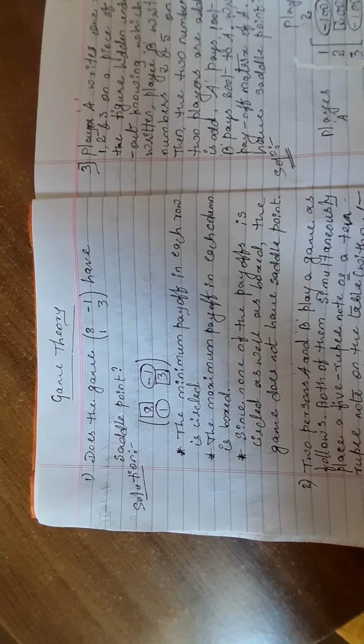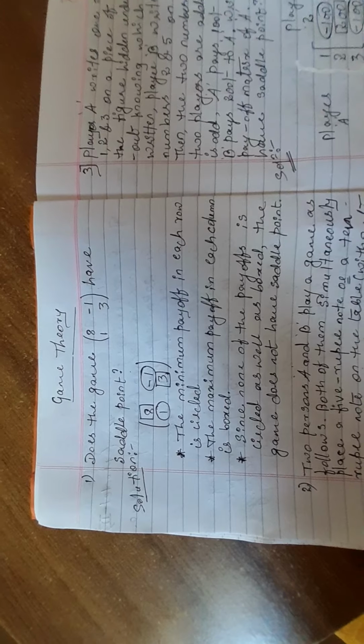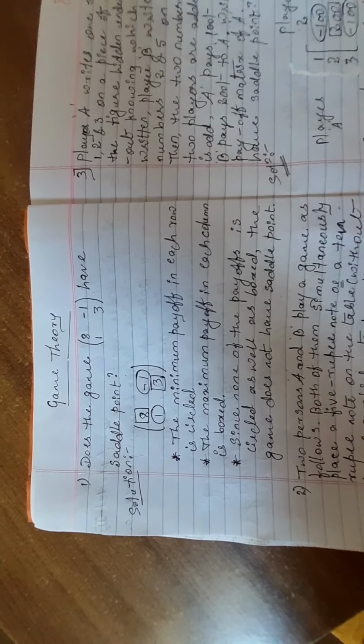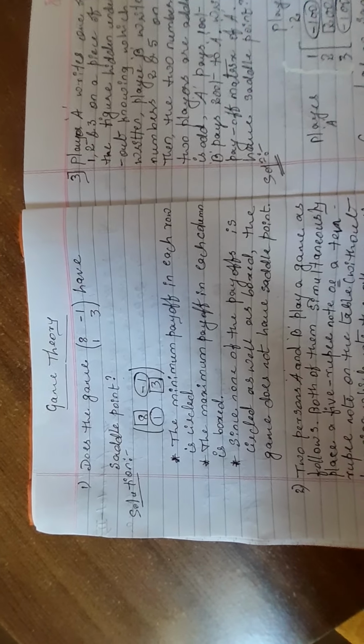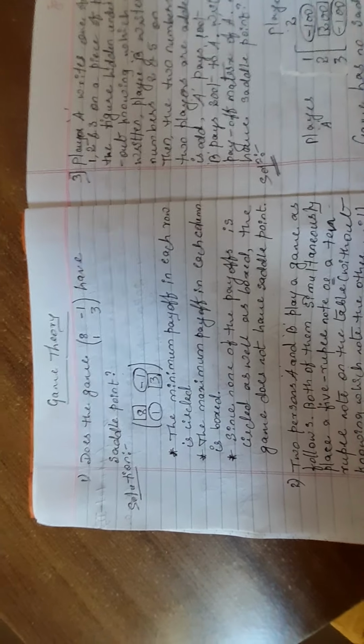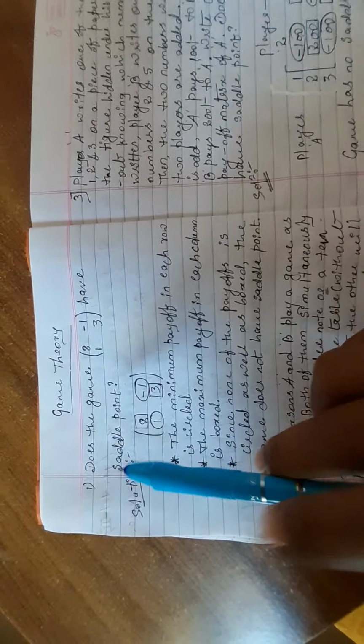In the last class we discussed the theoretical part of game theory. Today we will discuss problems on game theory. Let us go with the example.